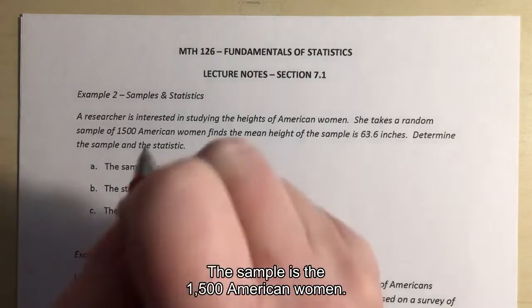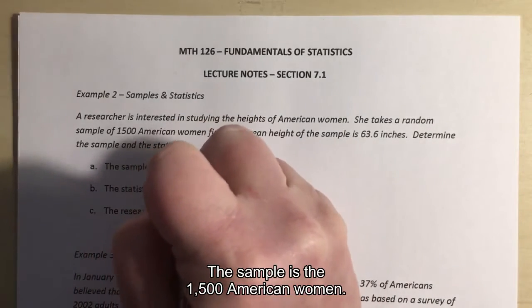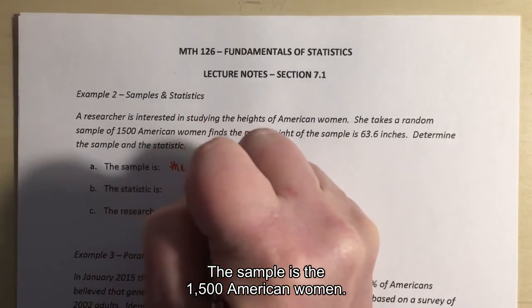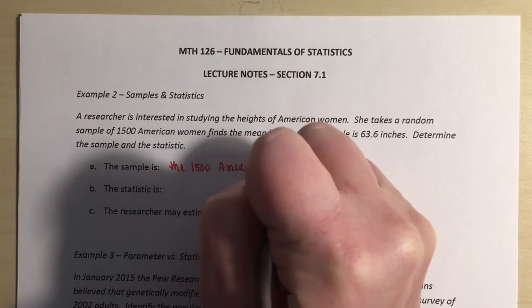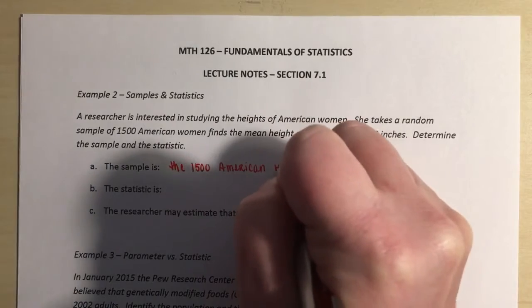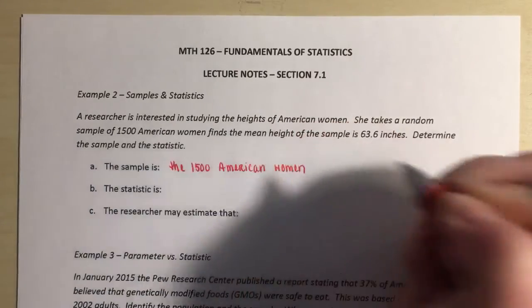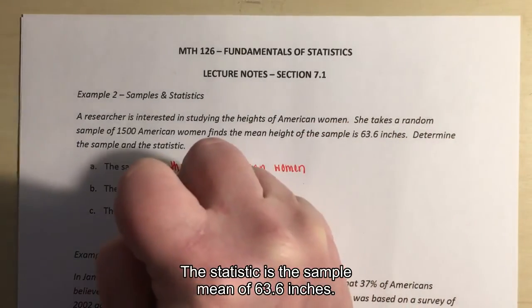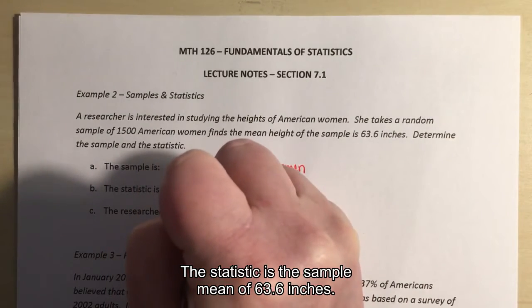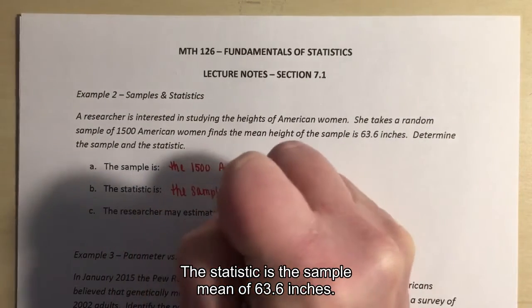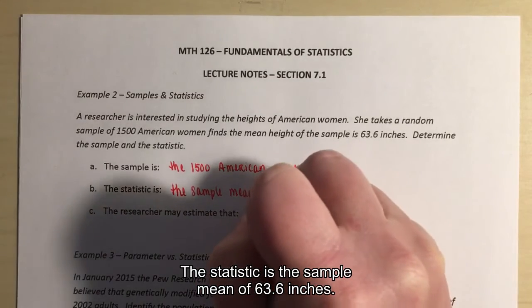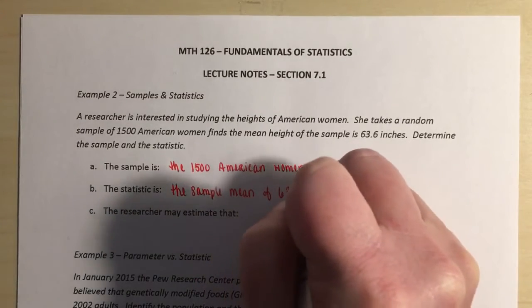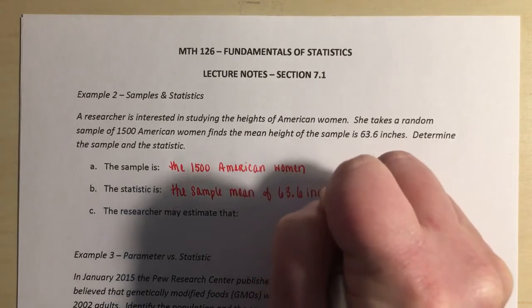Right, so the sample is the 1,500 American women. The statistic is the sample mean of 63.6 inches.